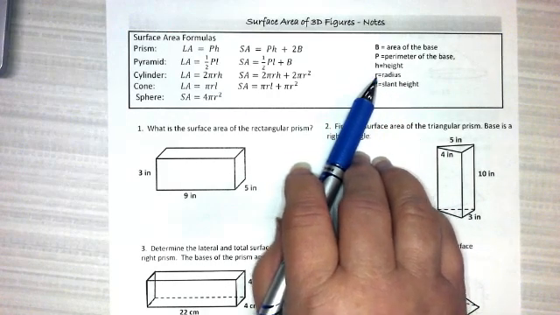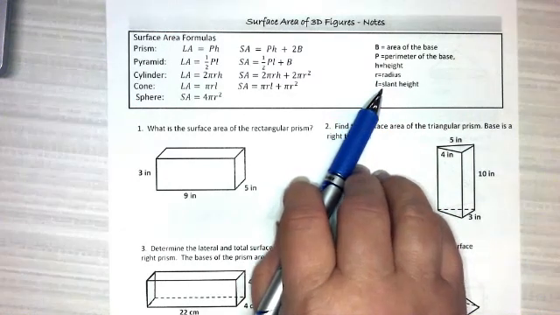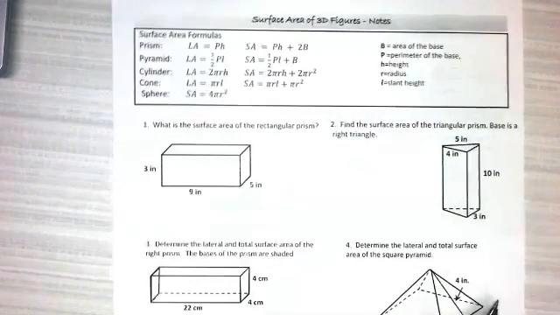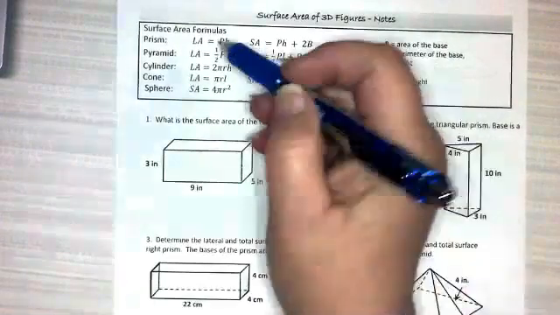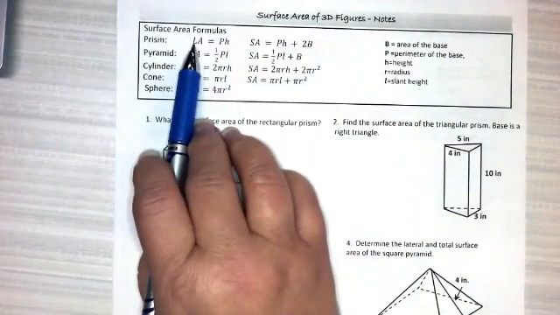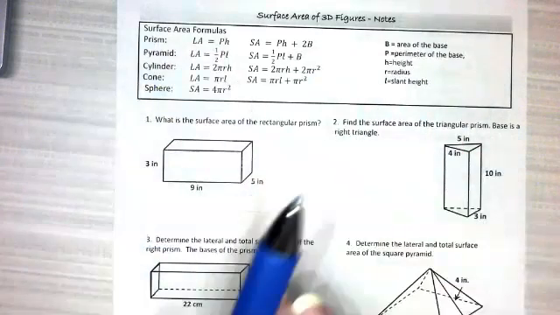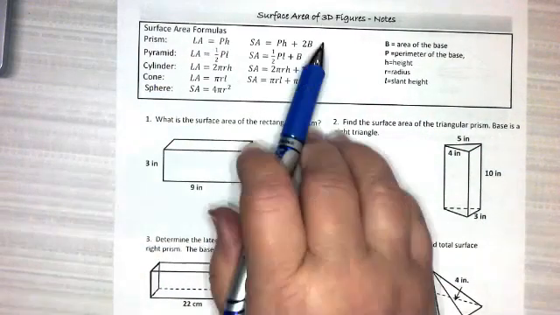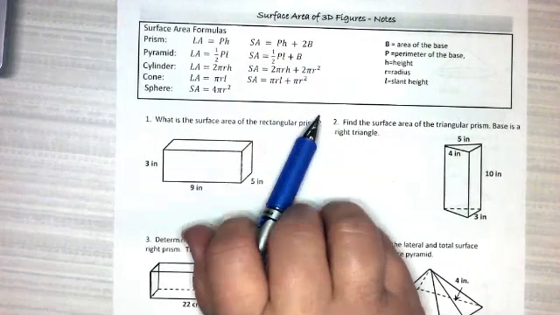And R, of course, is radius if it's a circular base. L is what we call the slant height, and I'll show you that when we get to our cones and pyramids. Now, LA represents the lateral area. The lateral area is just the distance around the sides without any bases. And then SA represents the total surface area, which includes the bases.